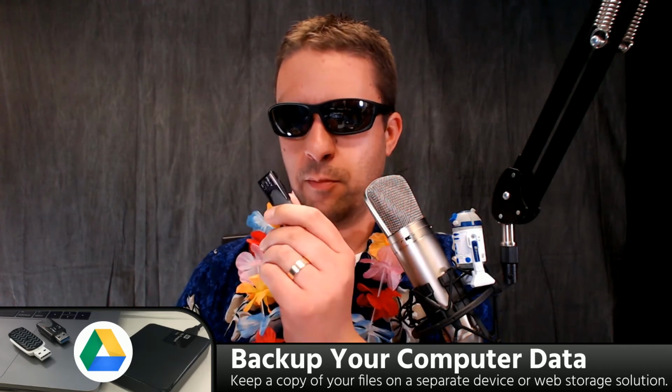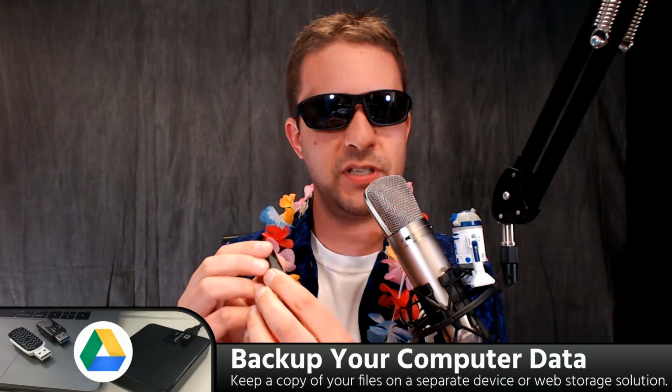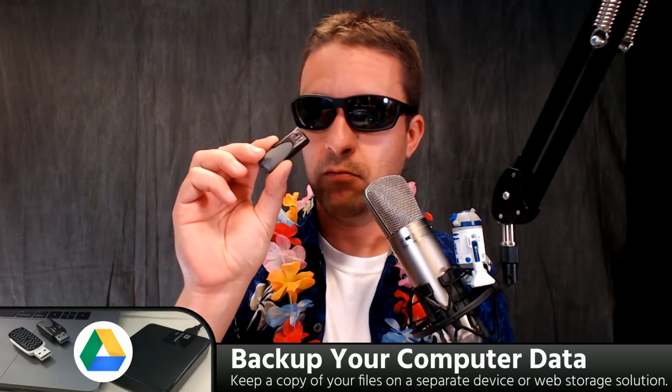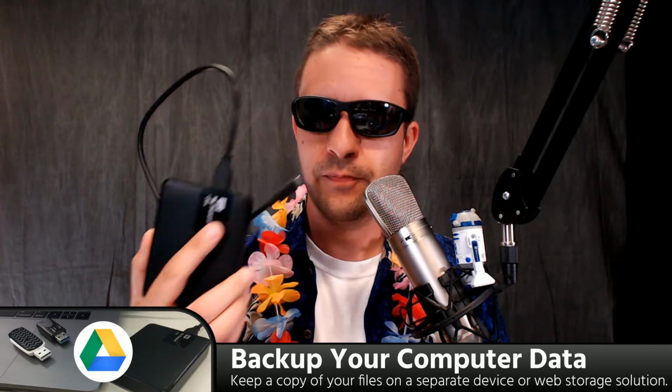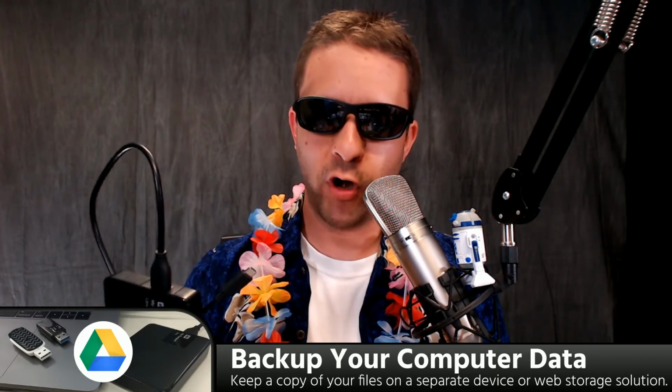You can do it with a flash drive, which you can pick up pretty cheap at any retail store. It depends on how much data you need to back up, but if you have just a little bit, one of these could work for you. If you have a lot of stuff, you could get one of these that has a lot of storage. But if you're like most teachers, you probably want something free.